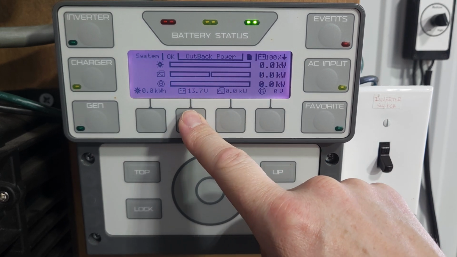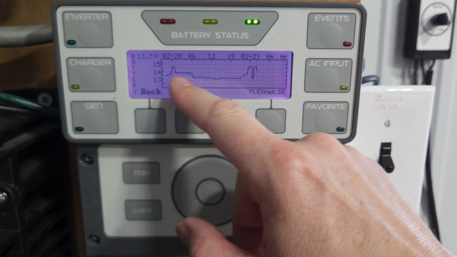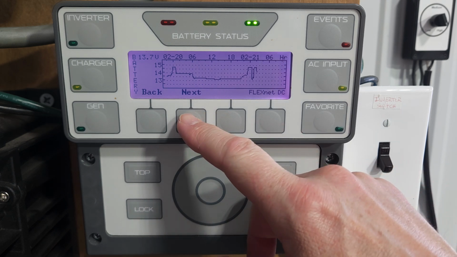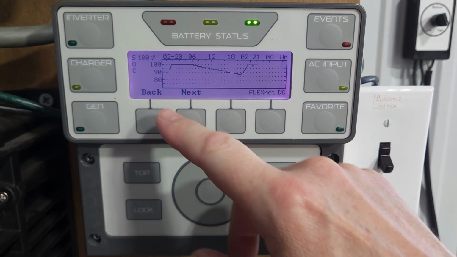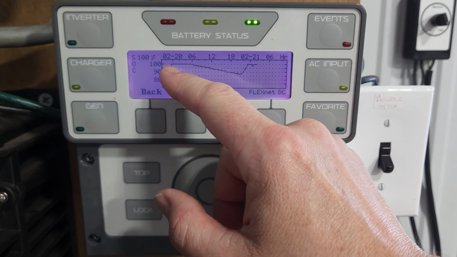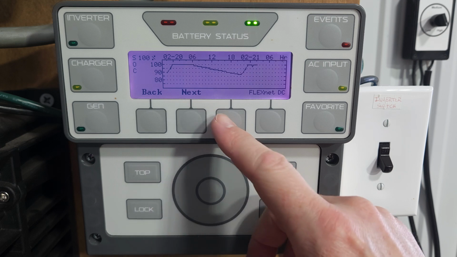Now the second hot button is going to bring you to FlexNet DC graph, and you can see again there's the battery voltage. This is usually more accurate, but still should be confirmed as far as how the battery voltage goes. And then of course the state of charge. Again, the state of charge is not super accurate over time. It really depends on the state of your batteries, and it's a guide, but you're going to want to compare the state of charge versus the voltage at several times and get an idea of the accuracy of the state of charge. Notice the state of charge does reset to 100 if the settings are met in the FNDC.